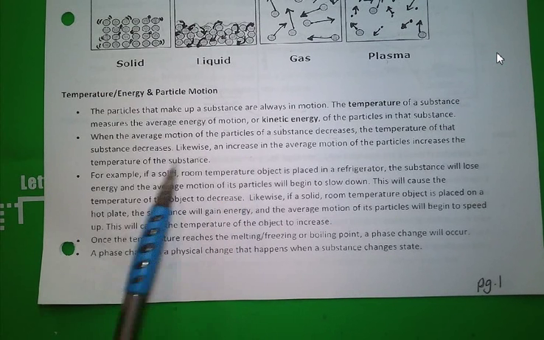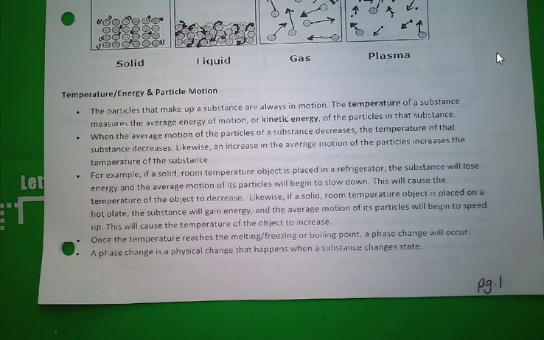For example, if a solid room temperature object is placed in a refrigerator, the substance will lose energy and the average motion of its particles will begin to slow down. This will cause the temperature of the object to decrease. Likewise, if a solid room temperature object is placed on a hot plate, the substance will gain energy. The average motion of its particles will begin to speed up, and this will cause the temperature of the object to increase. So once the temperature reaches the freezing, melting, or boiling point, a phase change will occur. And a phase change is a physical change that happens when a substance changes state.